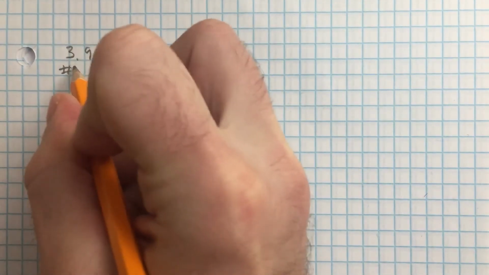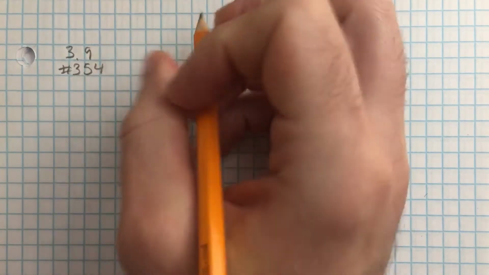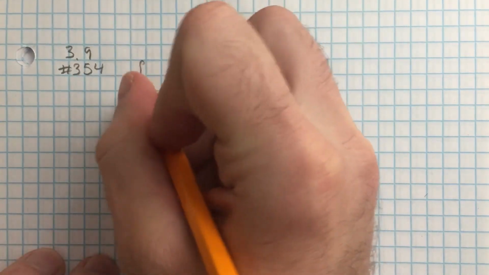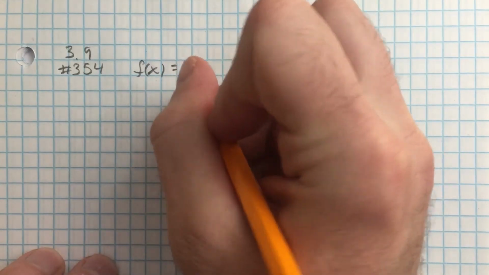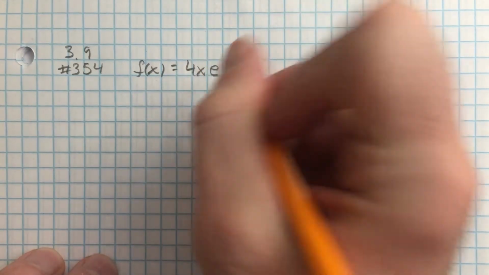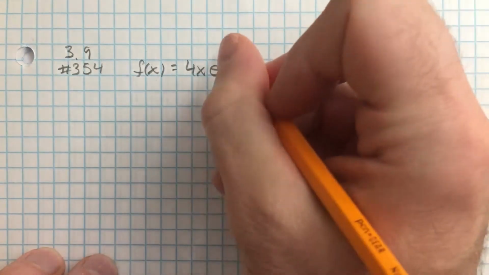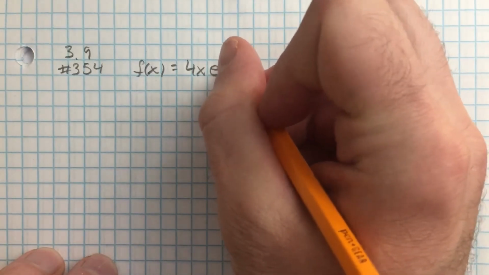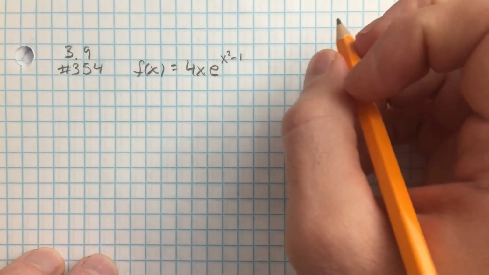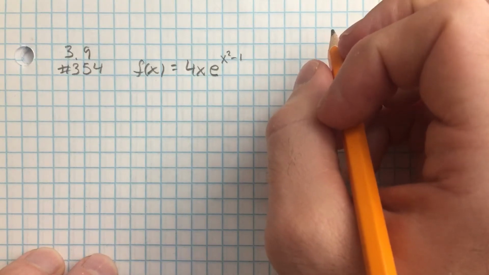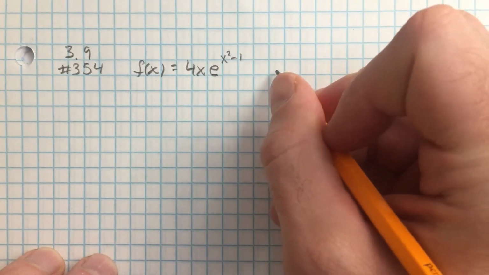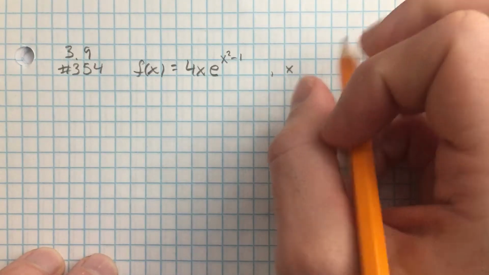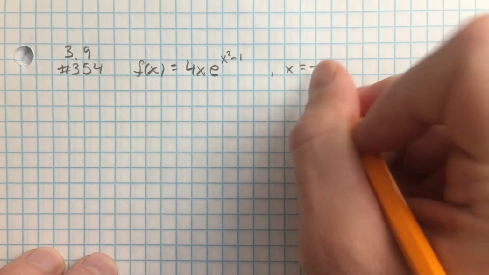3.9, number 354. We have the function f of x equals 4x times e to the x squared minus 1. I'm going to leave off the parentheses, x squared minus 1, that the book has. And we're supposed to find the equation of the tangent line at x equals 1. I'm sorry, negative 1. x equals negative 1.